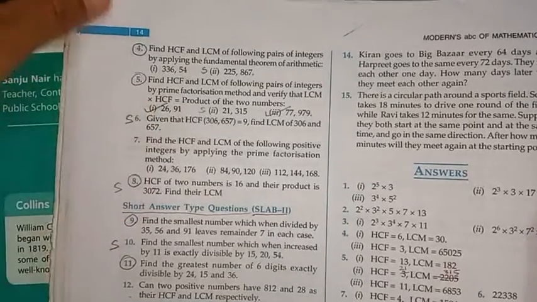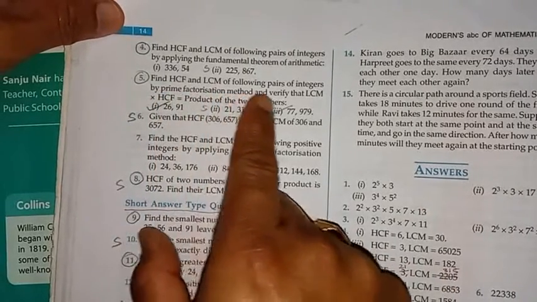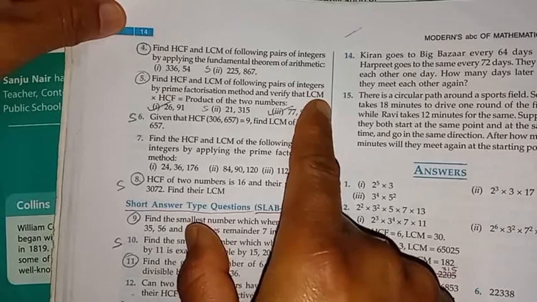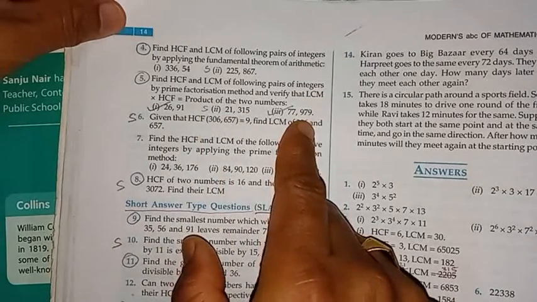Let us read the question first. The question says, find HCF and LCM of the following pairs of integers. Means they've given you pairs of positive integers, and you have to find the HCF and LCM. That means it's almost the same as question number 4.